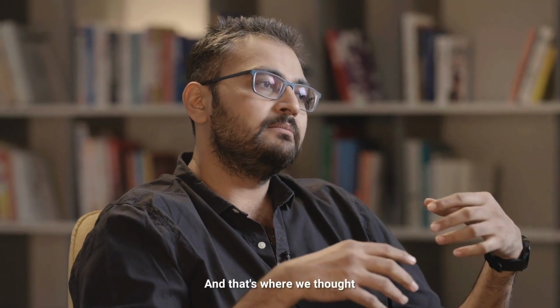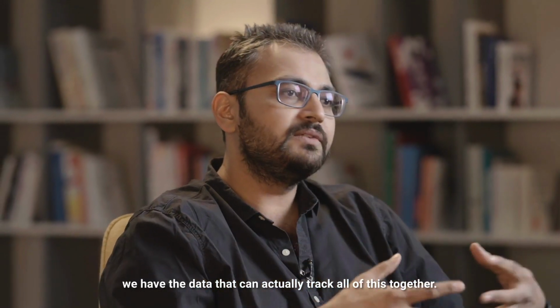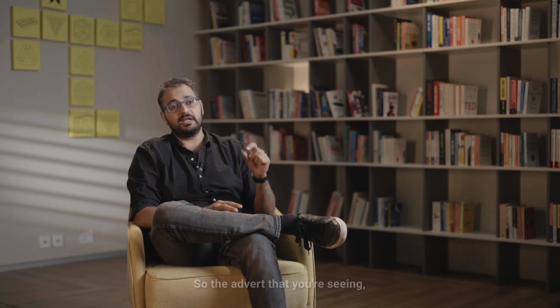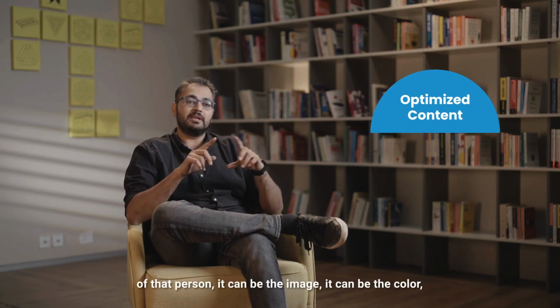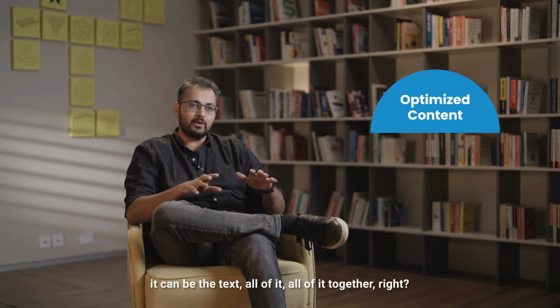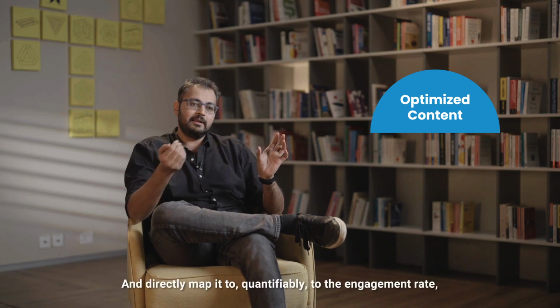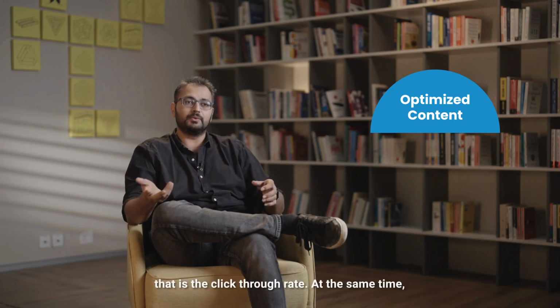And that's where we thought we have the data that can actually track all of this together. We embed it and we assess it all together. So the advert that you're seeing, it can be a person in the advert, expression of that person, it can be the image, it can be the color, it can be the text, all of it together, right? And directly map it quantifiably to the engagement rate, that is the click-through rate.